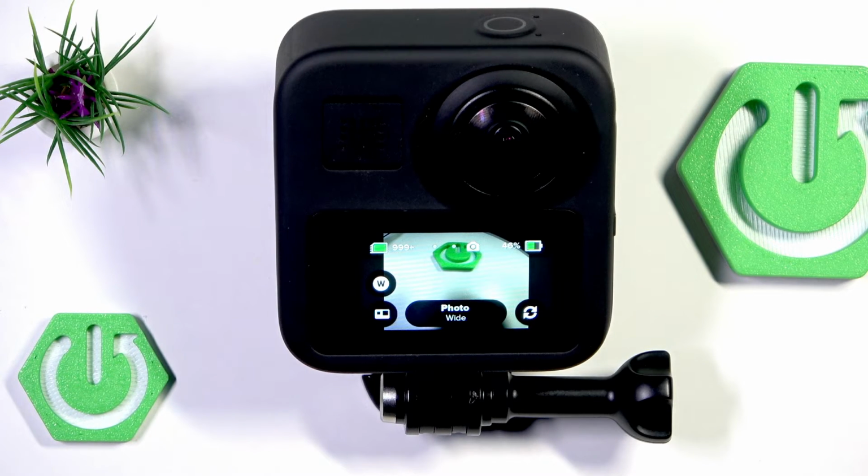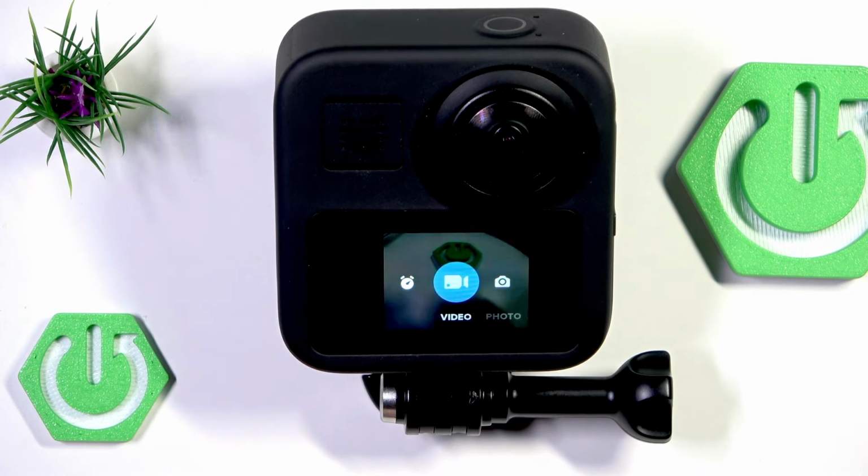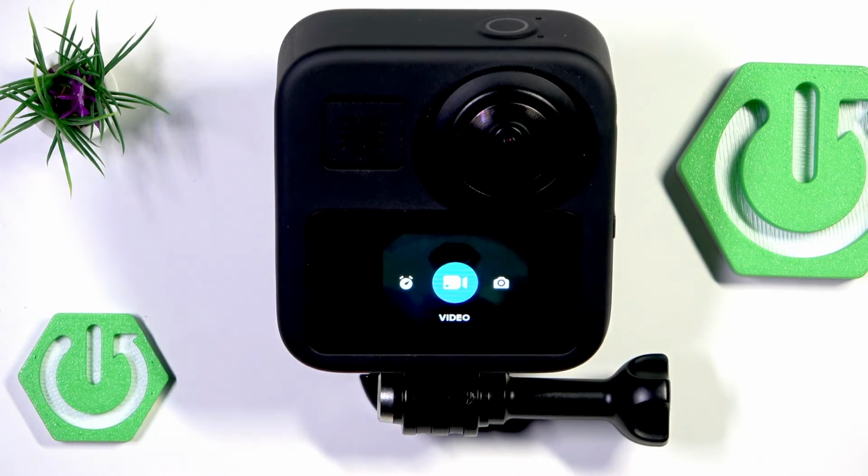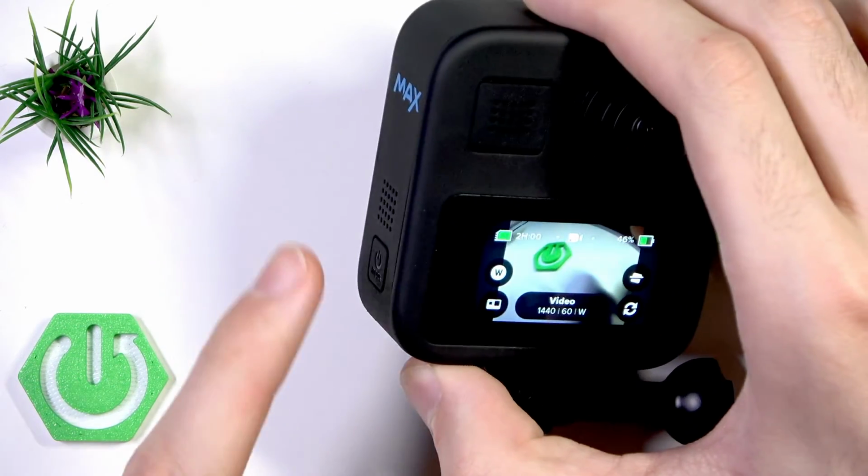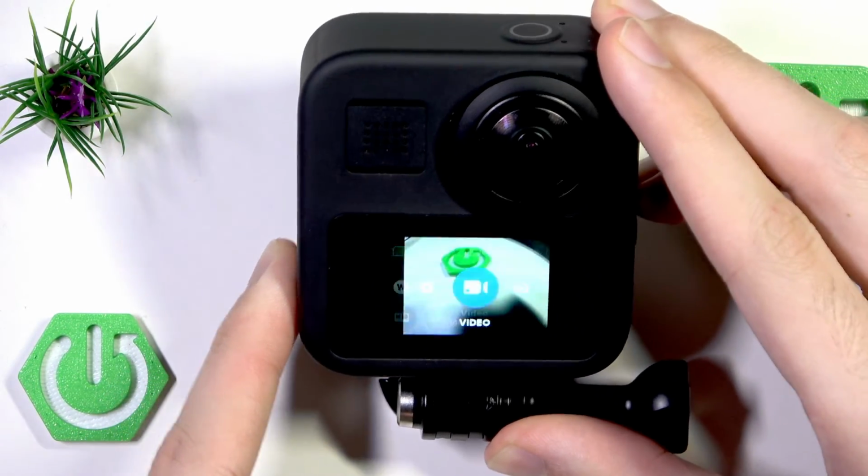First, let's make sure that we are in correct mode. Currently we are in photo mode and of course we want to be in video. We can do that by swiping our finger into video, or alternatively, we can click the button at the side to switch the mode.